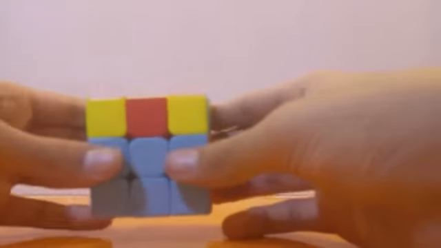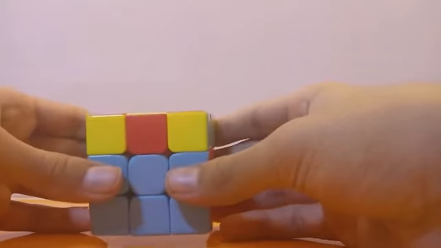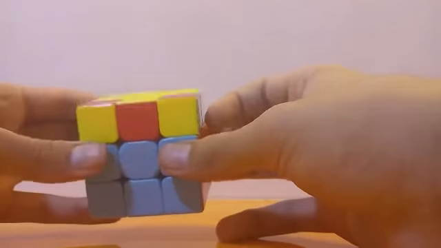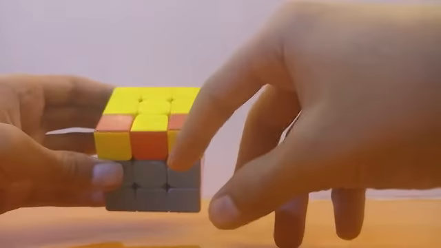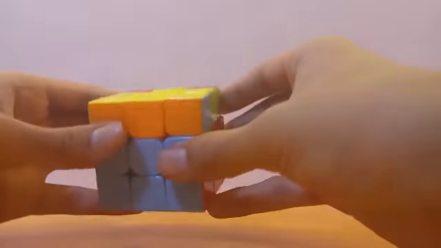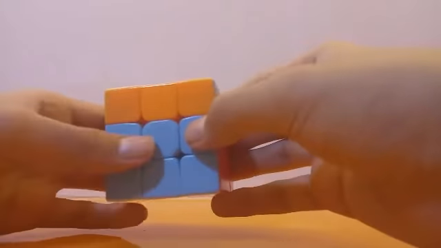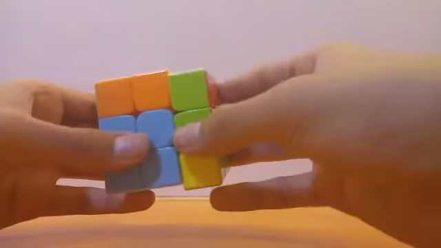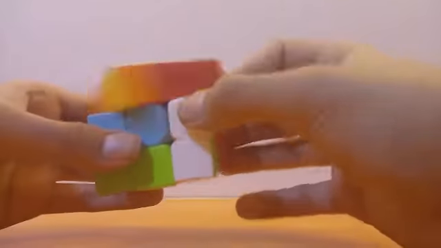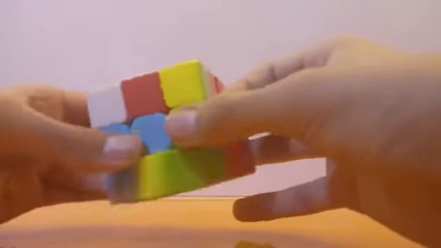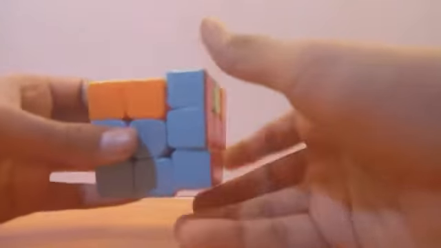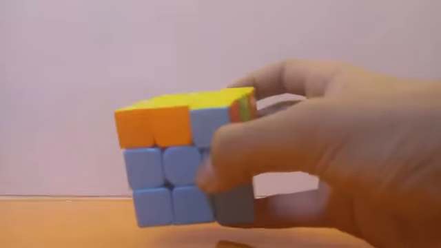Okay, so now let's move on to the cases. When you have two headlights facing towards you and those are the only two unsolved corners, and the rest of the layer is yellow, make sure the headlights are facing back to you and do this algorithm: R2 D prime R U2 R prime D R U2 R prime. So this converts the whole layer to yellow.